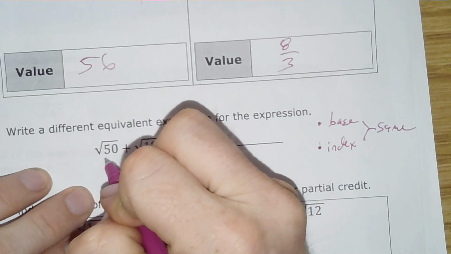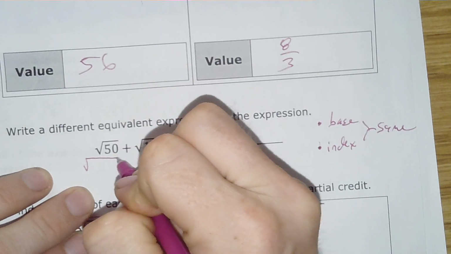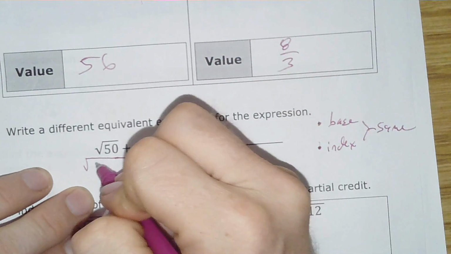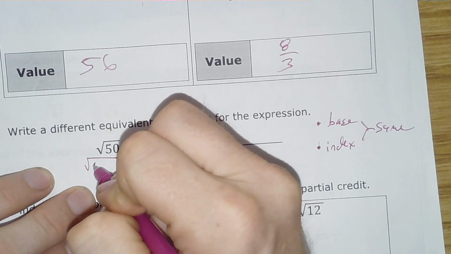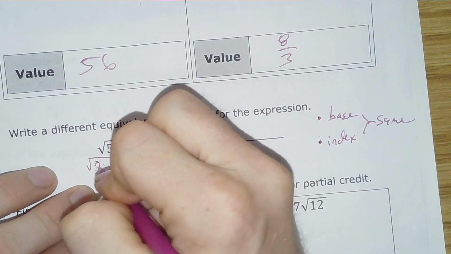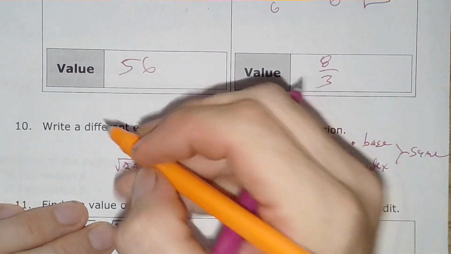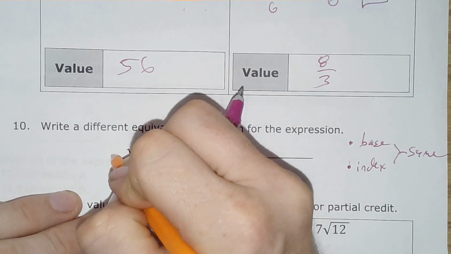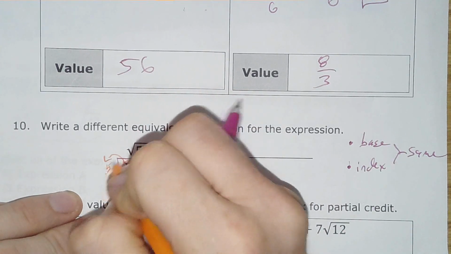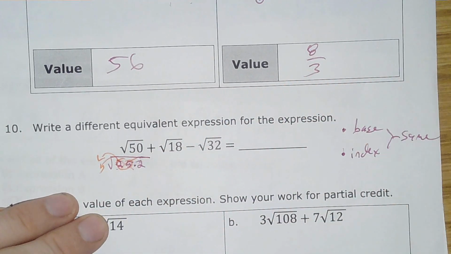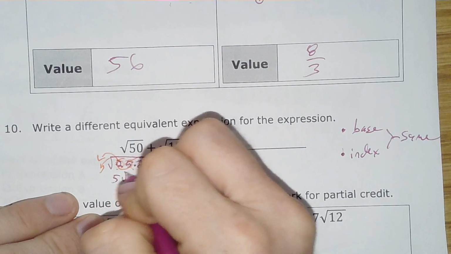All right, so 50 can break down into 5 and 10, or actually, I like 25 and 2. Why 25? Because 25 is a perfect square, so 5 can come out, leaving just the 2 in there, so this is 5 square root of 2.